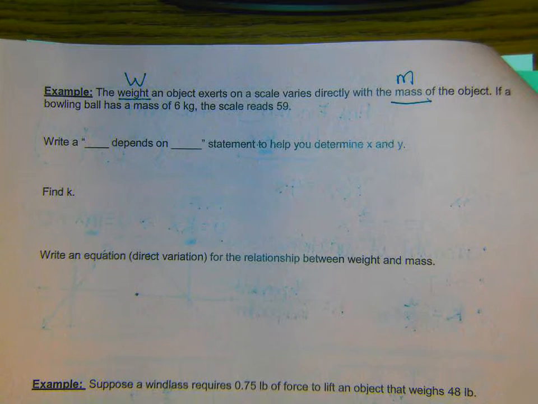Maybe I'm wrong, but usually this is where people struggle. Which one depends on which? Because I got to figure out an equation. It's not hard to find an equation as long as I know the dependent and the independent. And that depends on the weight.